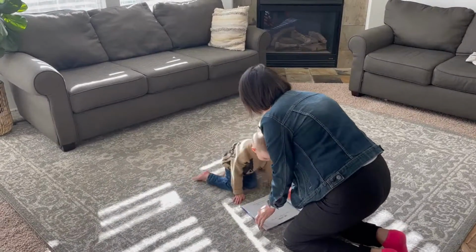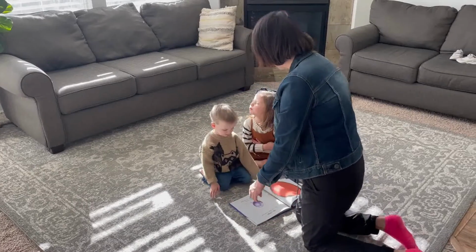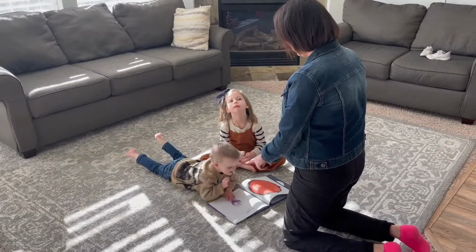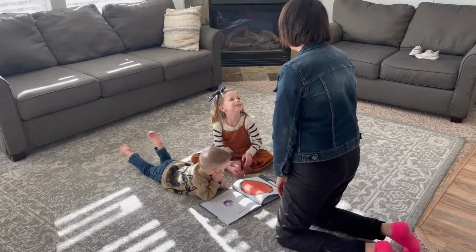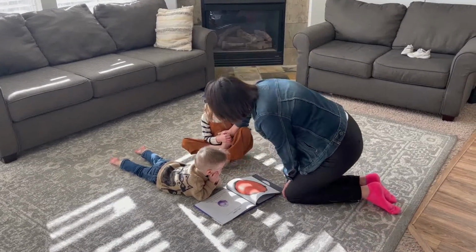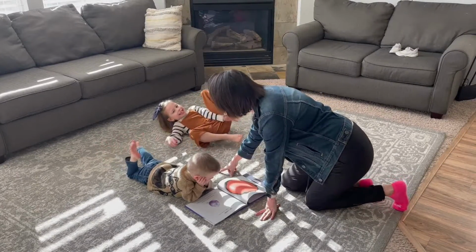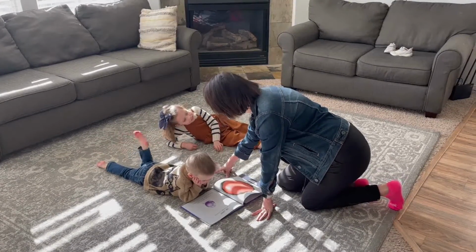Sit right here. Wait, can you lay on your tummies this time? Do you have a tummy? Yeah. Oh, Faith has a tummy. Greta doesn't have a tummy. How sad. What is this? Your foot? Is this your nose right here? Come here. Lay on your tum-tum right here. Hurry fast. Can you look at this?